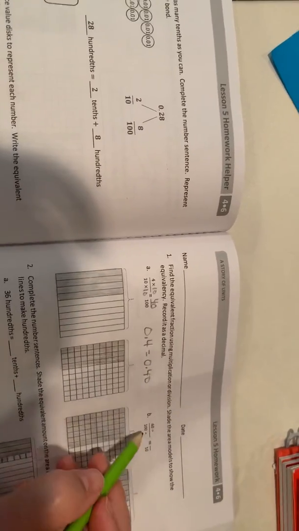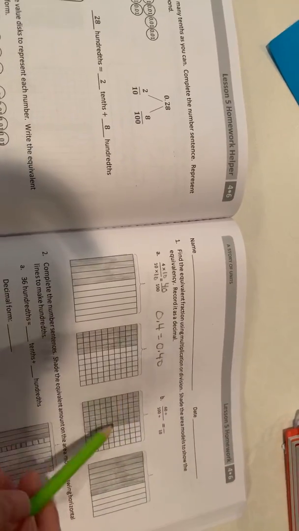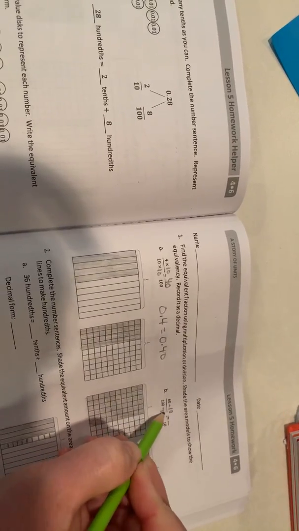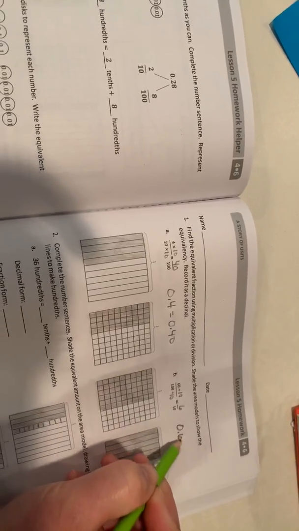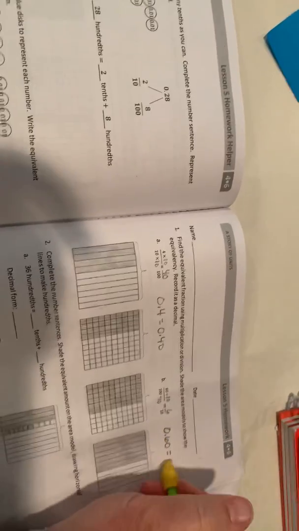Okay. Over here we have 60 because there's 60 little hundredths, and we're converting them to our tenths. So this time we're dividing by 10, and 60 divided by 10 is going to be 6. So we're looking at 60 hundredths equaling 6. Whoops, sorry. I was thinking in terms of decimals, 6 tenths. All right, so hopefully that made some sense and you did your shading.